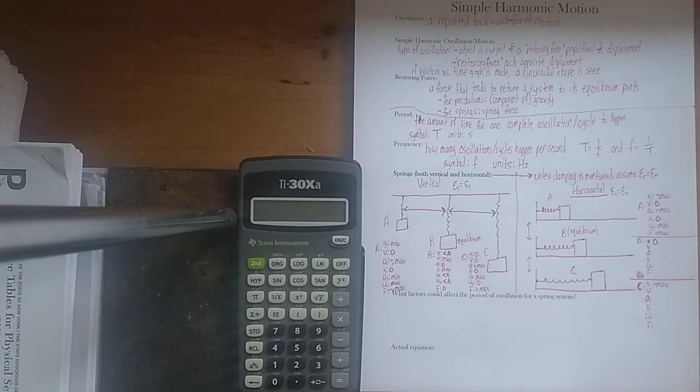Moving to B, the equilibrium position, we see that the spring is at its equilibrium length, it's at its unstretched length, okay?